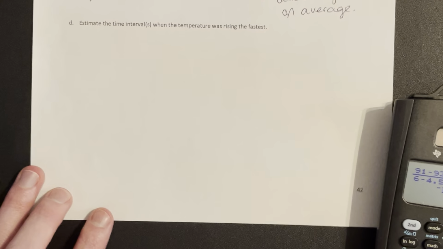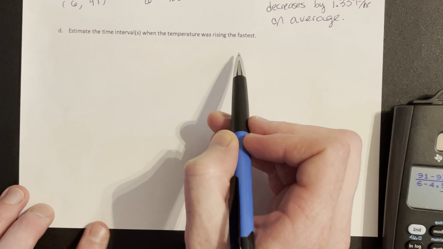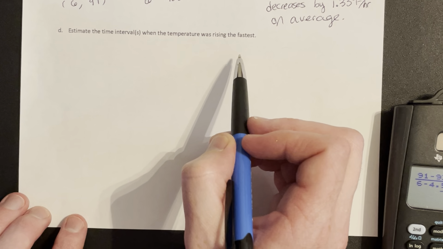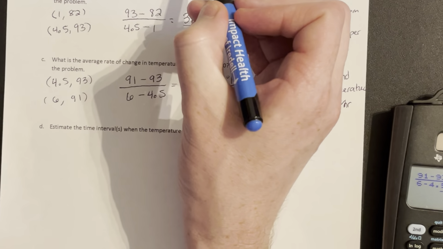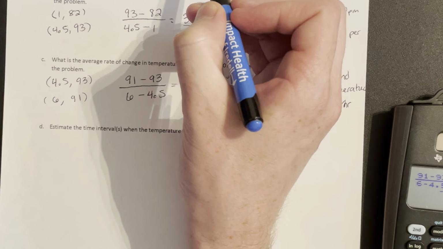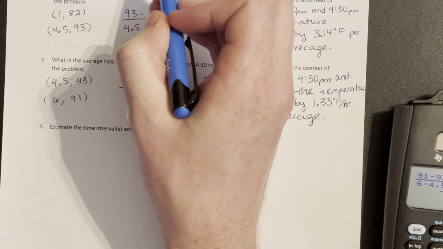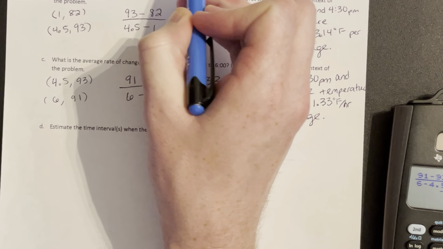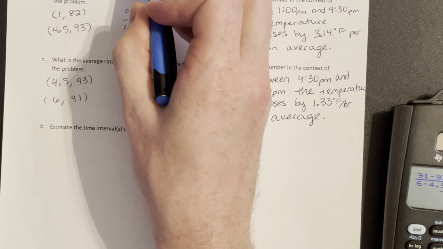The last one, estimate the time interval when the temperature was rising the fastest. And so if we looked at that, we could try to figure out which one of these would have the greatest change in a certain amount of time. 78 to 93 looks like a very big change over 4.5 hours.